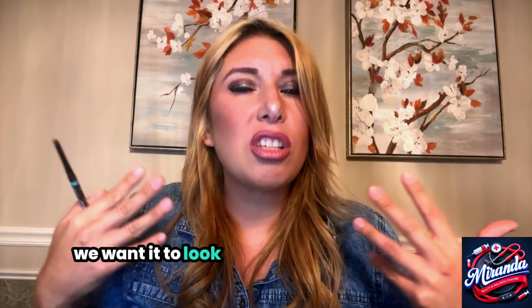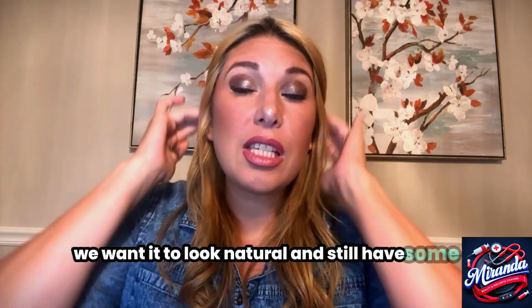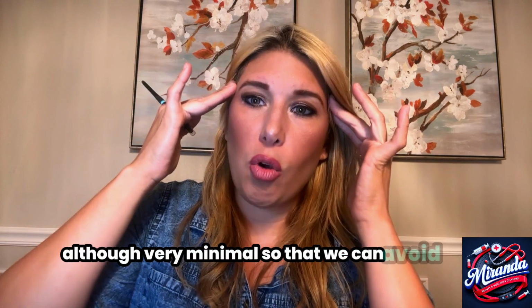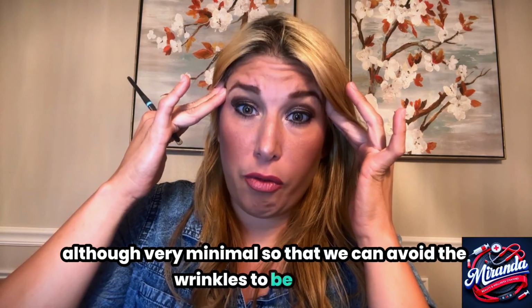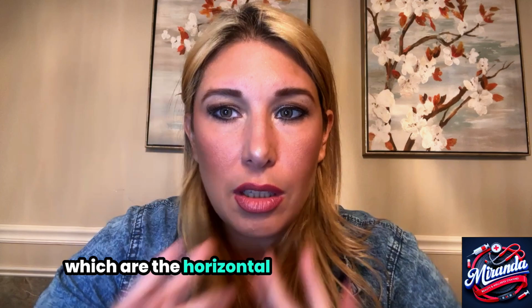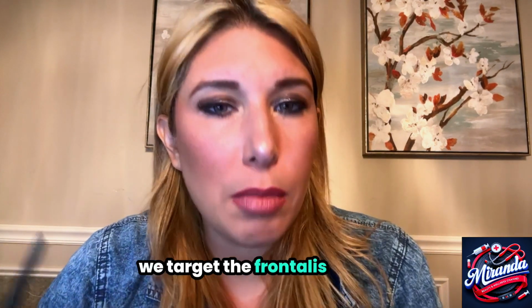We want it to look natural and still have some movement, although very minimal, so that we can avoid the wrinkles to be formed. To inject the forehead lines, which are the horizontal lines that are forming here, we target the frontalis muscle.